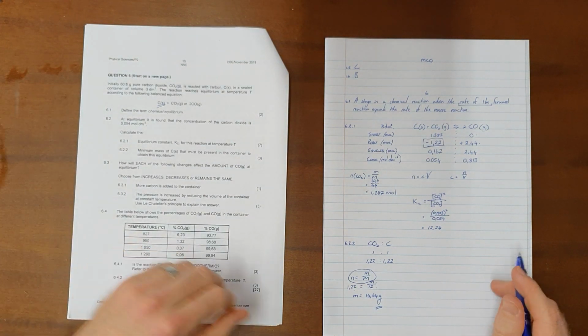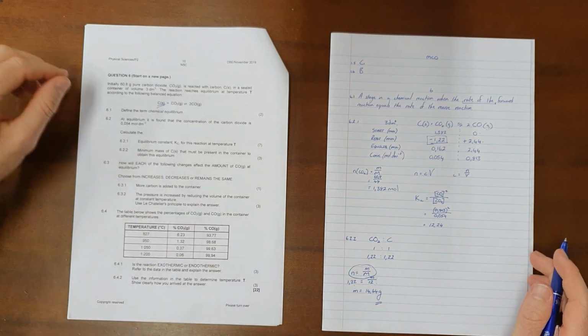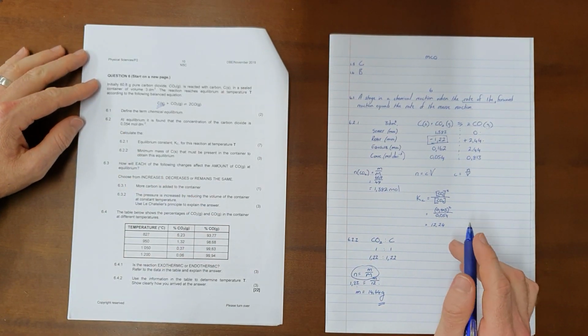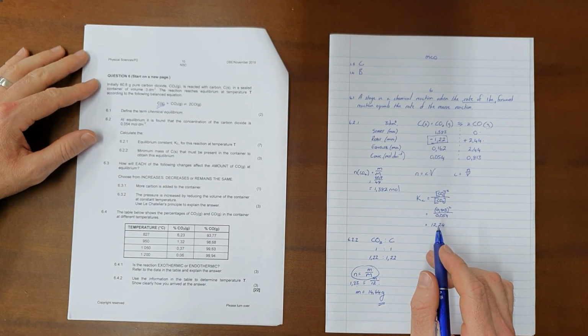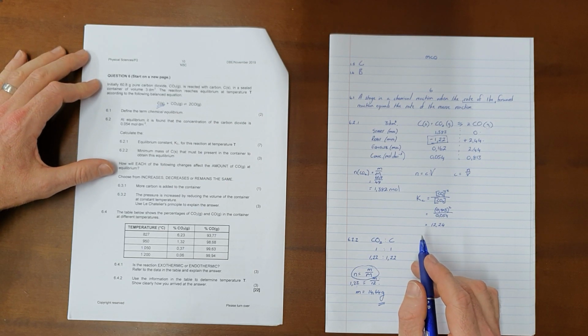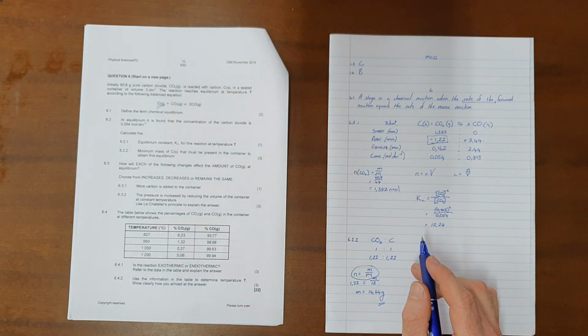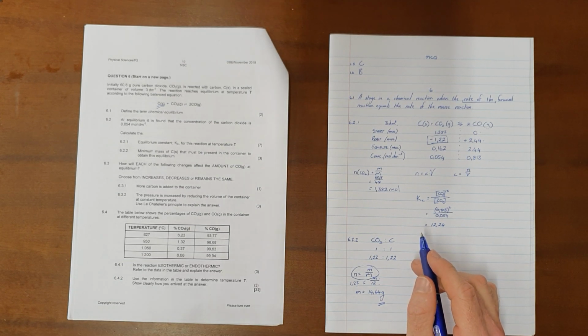Question 6.3 now reads, how will each of the following changes affect the amount of carbon monoxide at equilibrium? Choose from increases, decreases, or remains the same. Question 6.3.1, more carbon is added to the container.